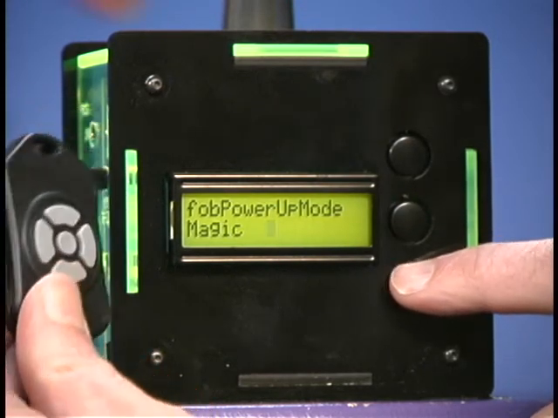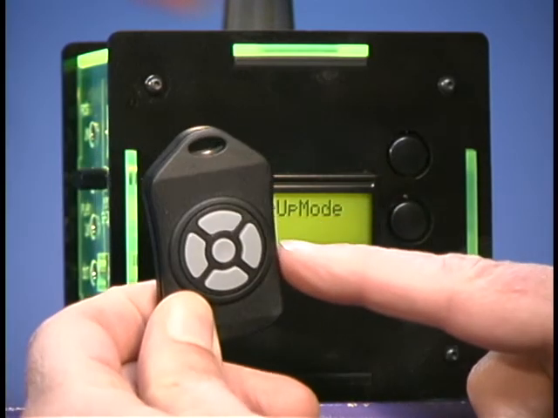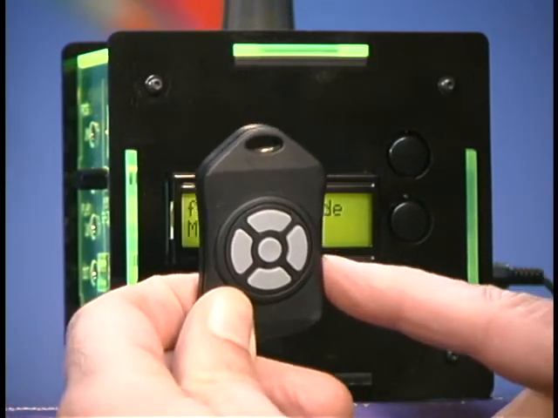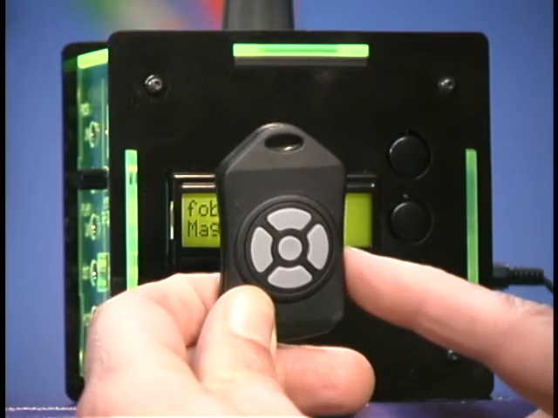Now understand that the mode, or the power up mode, only has to do with the settings of the fob. That means the functions that the fob will do. It doesn't have anything to do with the character, just what the fob will do.